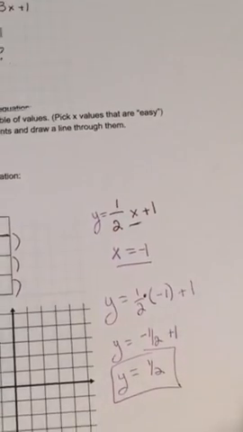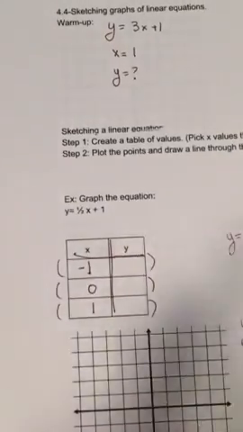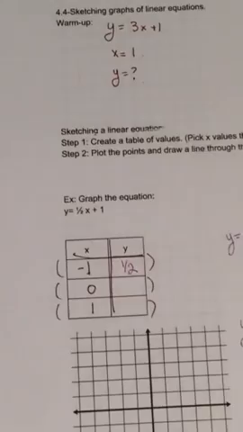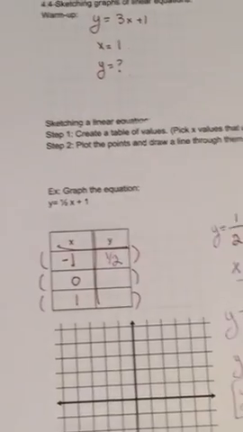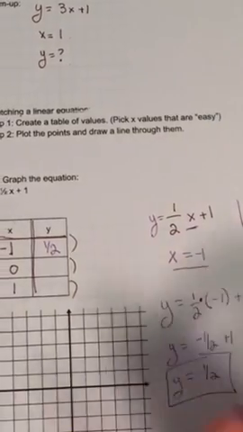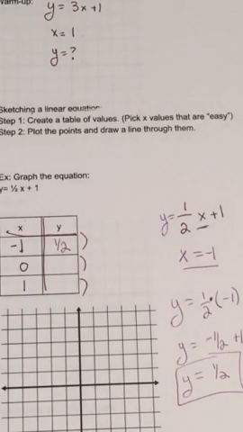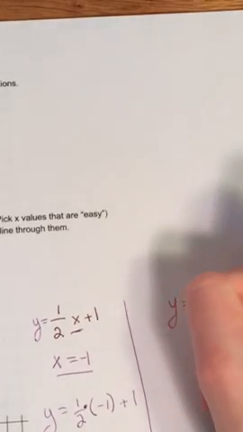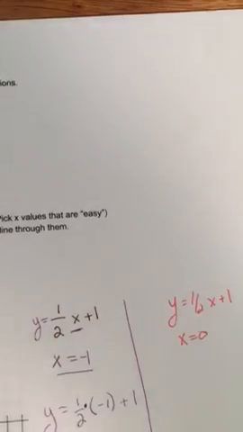Okay. So once I find that number, I'm going to take this number and put it back into my chart. So when x was -1, y was 1/2. So that's my first point for my graph. Okay. And now I'm going to rewrite my equation again, and then I'm going to go with my next point that I chose, which is x is 0. So I'm going to start my whole equation over again. So I'm going to rewrite y equals 1/2 x plus 1, and x equals 0 in this one.